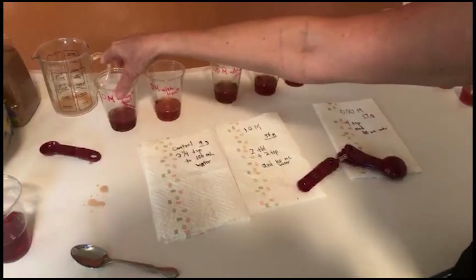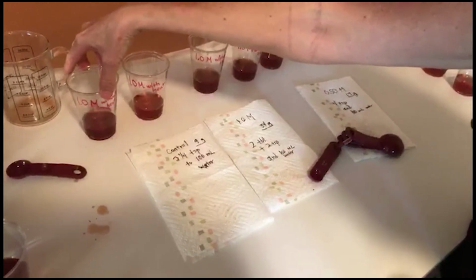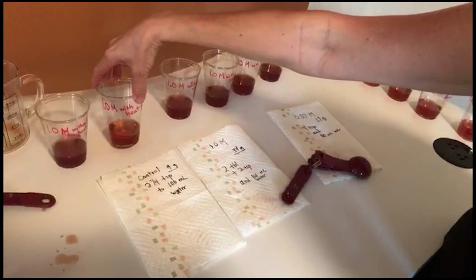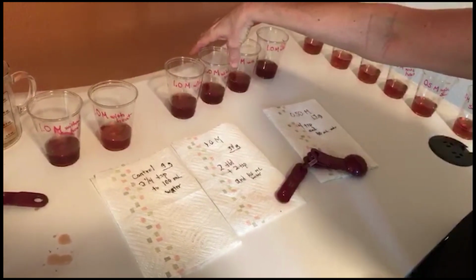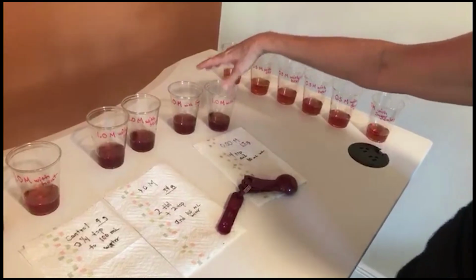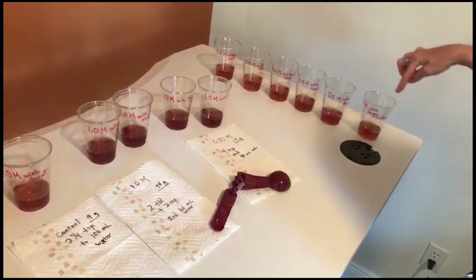I then poured 100 ml of each into the different solubility tests. So we have 1 molar with heat and without heat, 1 molar without stir and with stir, 1 molar with sugar cubes, and the same but with the 0.5 molar solution.